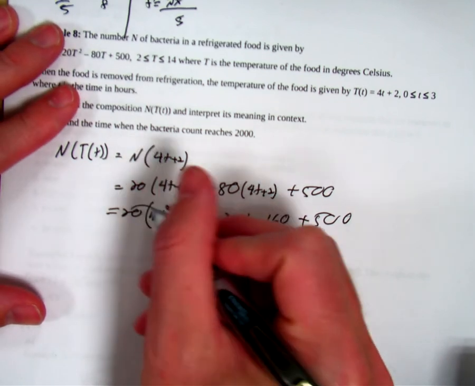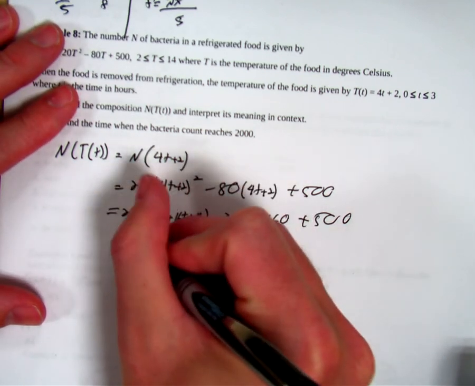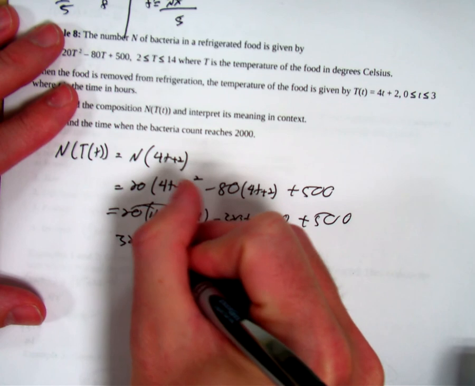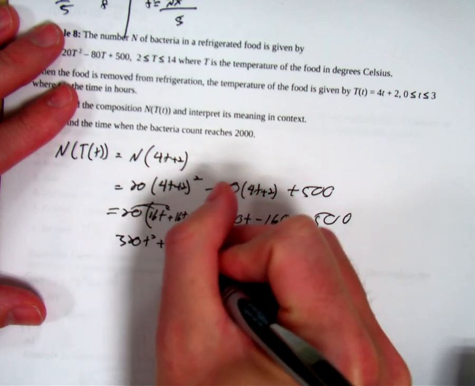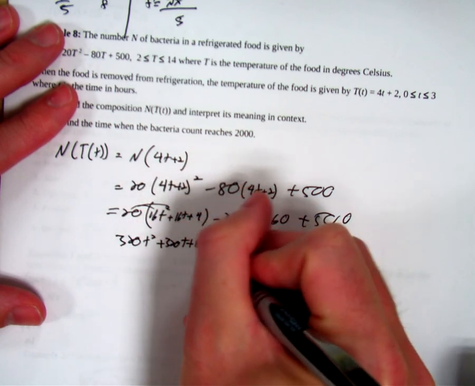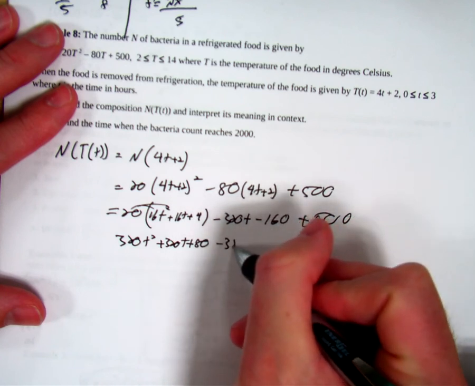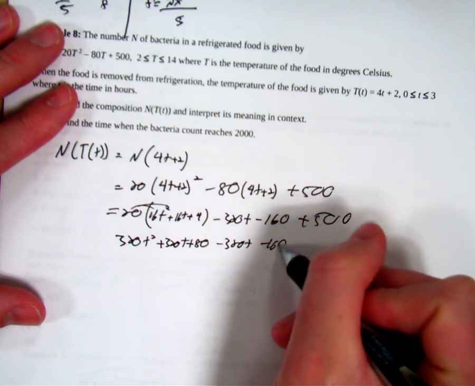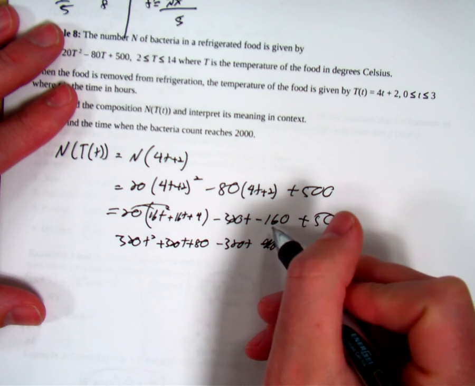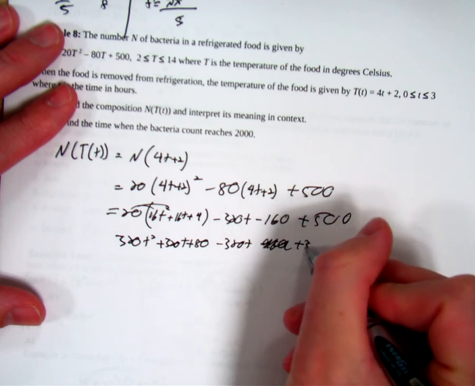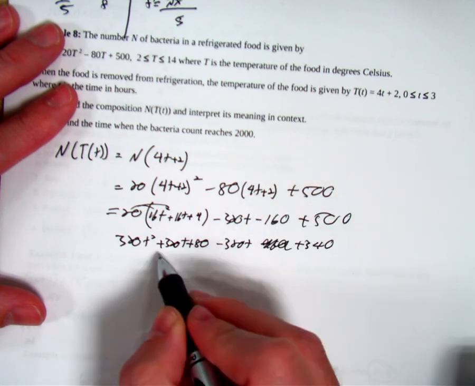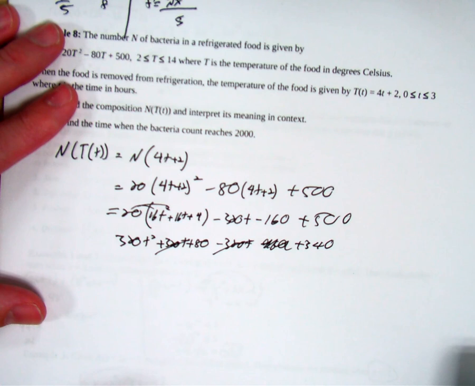Now I'm going to distribute this 20: 320t squared, plus 320t, plus 80. I'll write these all out again. 500 minus 160 plus 340. So positive 320t minus 320t, that's gone.